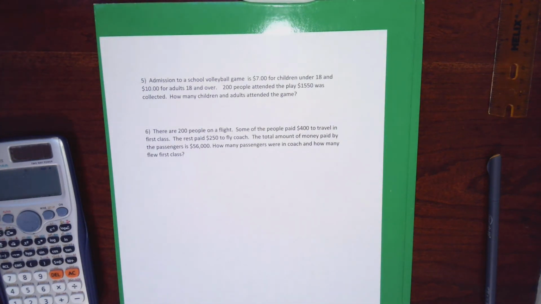Next problem are some money problems. We had a couple of money problems back to back. 5 and 6 are actually solved similarly, so I'm going to solve 6 and let you solve 5.